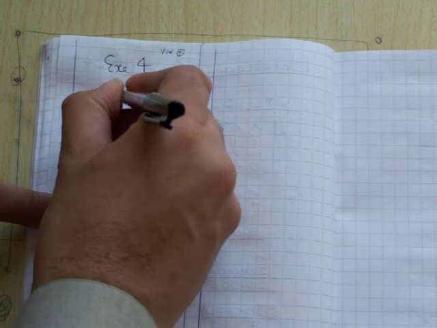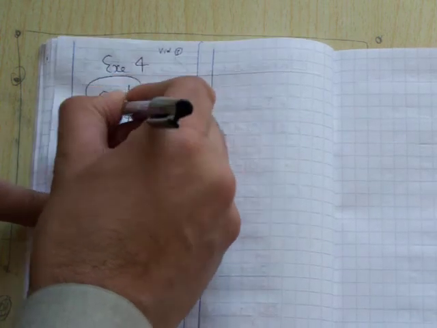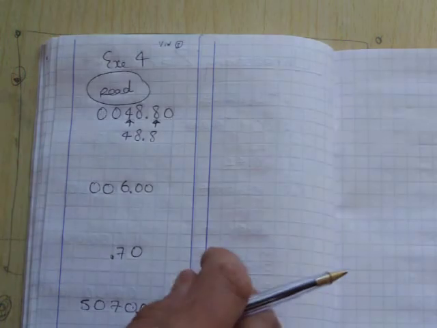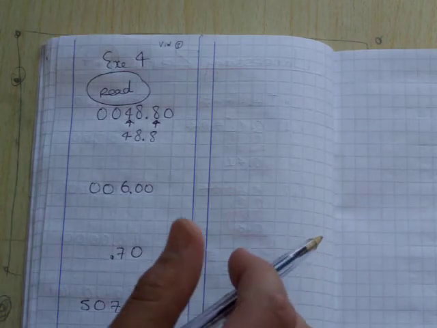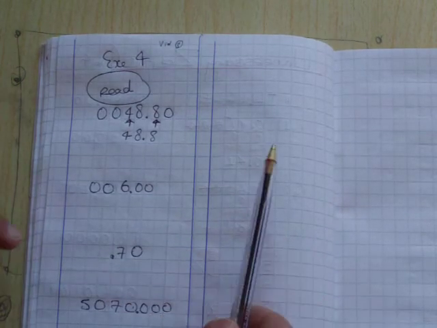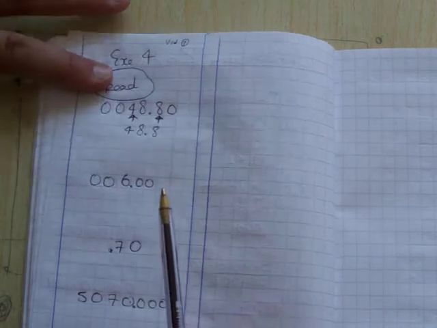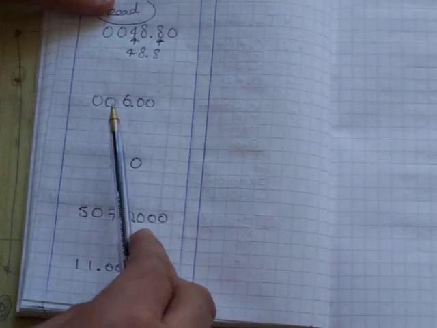So the final answer is 48.8. So the key thing to do the question properly is to read the question. How does it sound to you? You can tell by the way you say the number what number is actually in the number. So let's move the question up a bit.